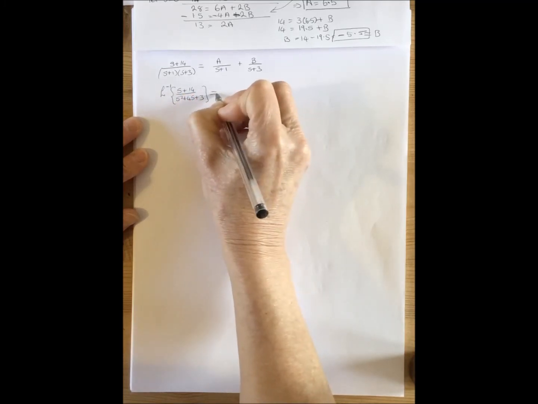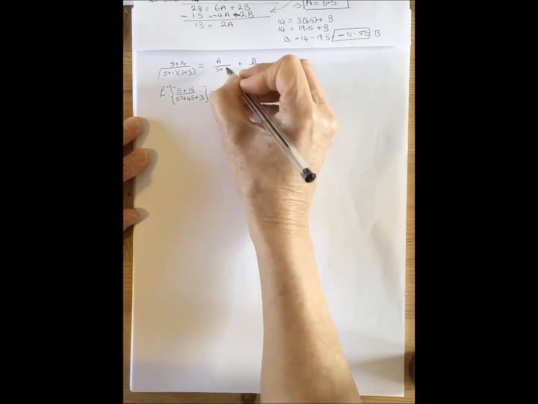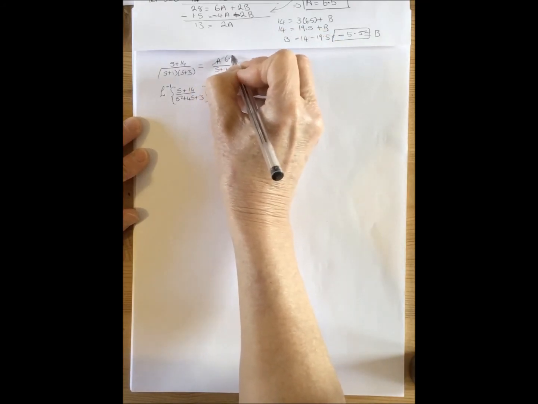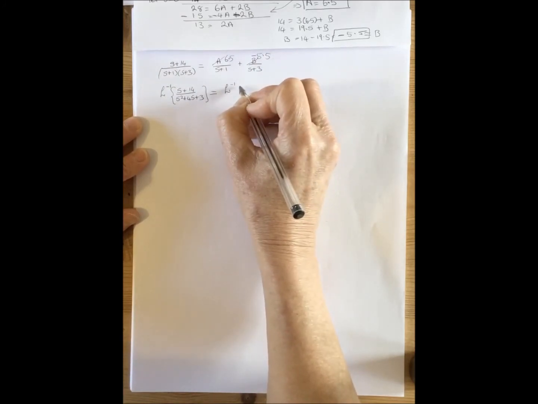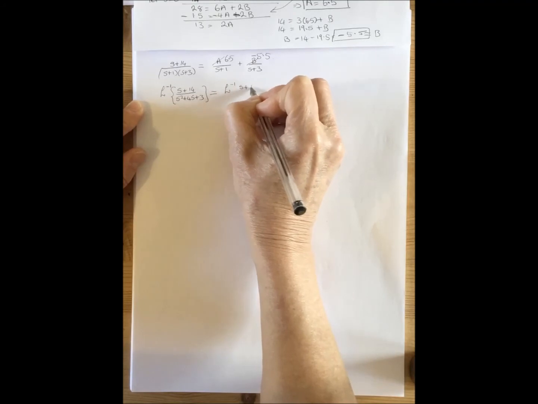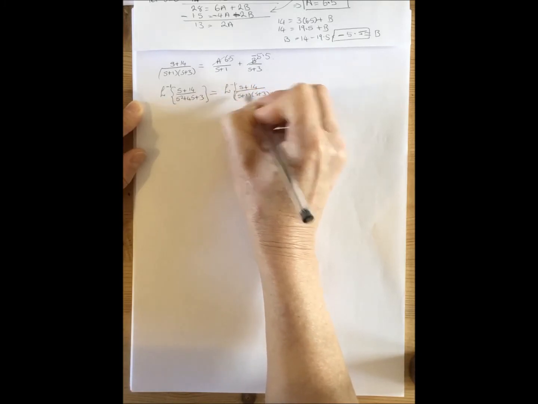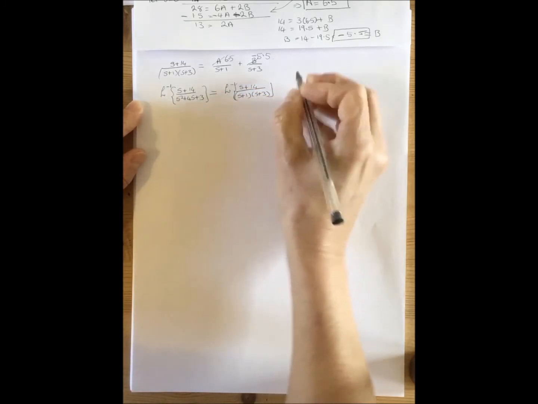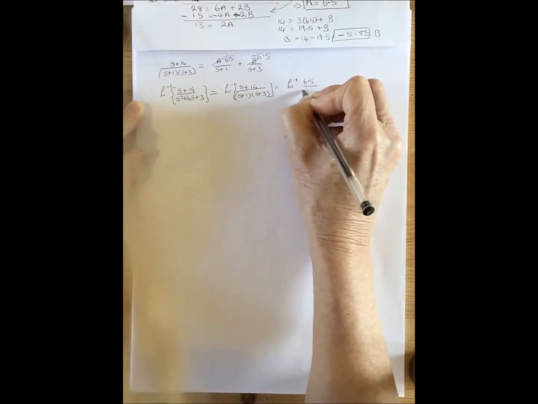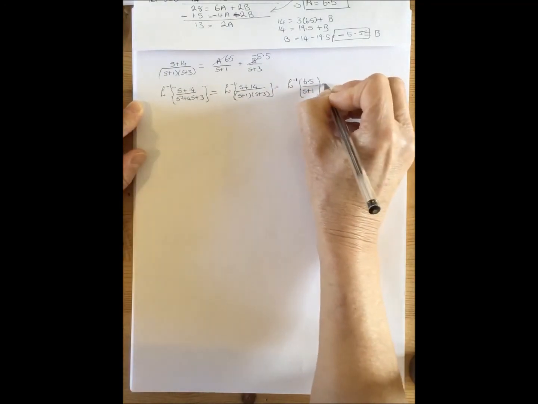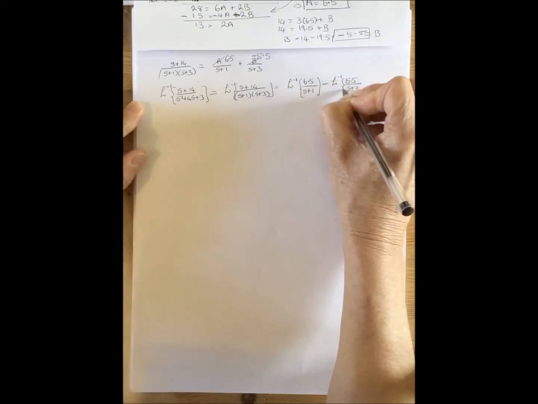That is the same as the inverse Laplace of s plus 14 over s plus 1 times s plus 3, because we discovered that this could be written as these two factors, which is the same as the inverse Laplace of 6.5 over s plus 1 minus the inverse Laplace of 5.5 over s plus 3.